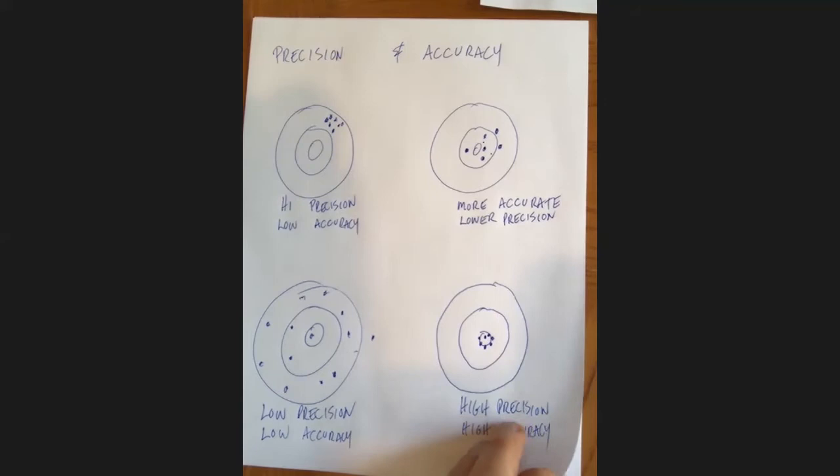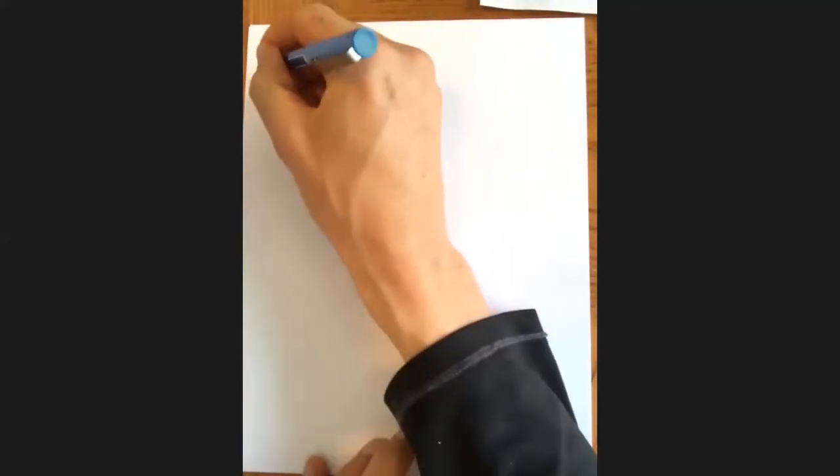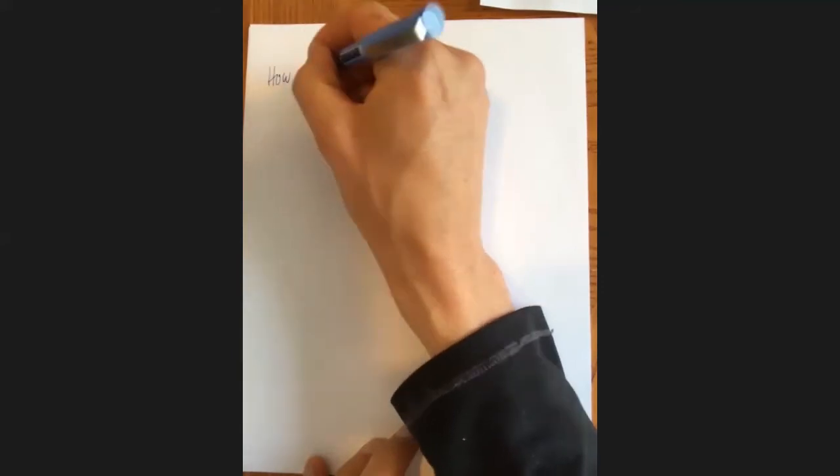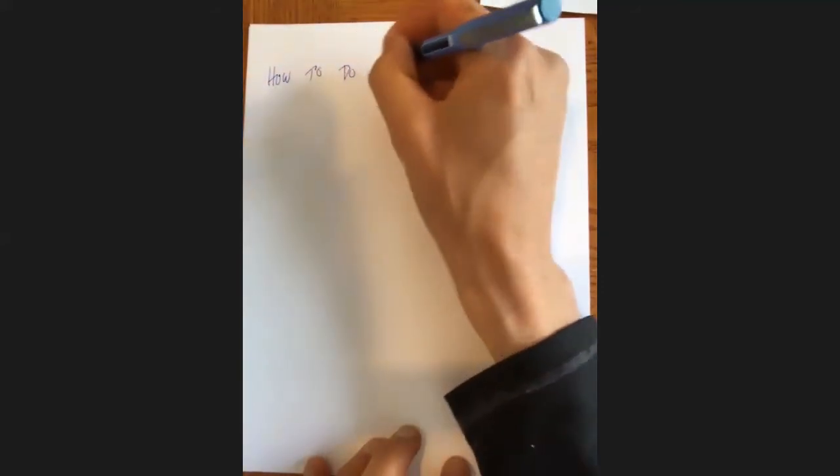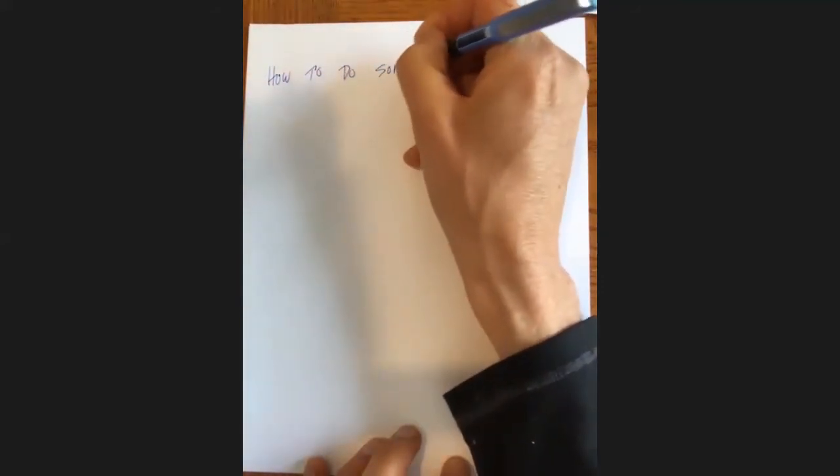When do our students care about precision and accuracy? I think it's really just teaching you how to get better at something, or how to do something better in general. Just the example I thought of right now, you're practicing field goals on a football field.